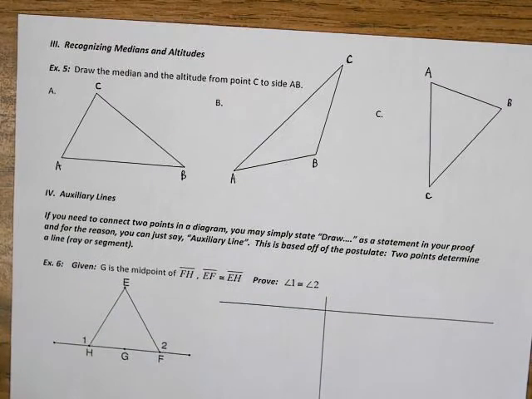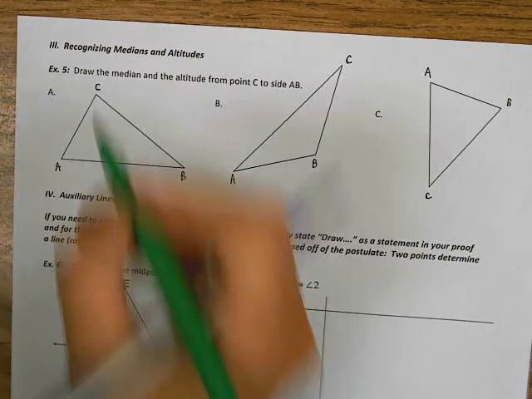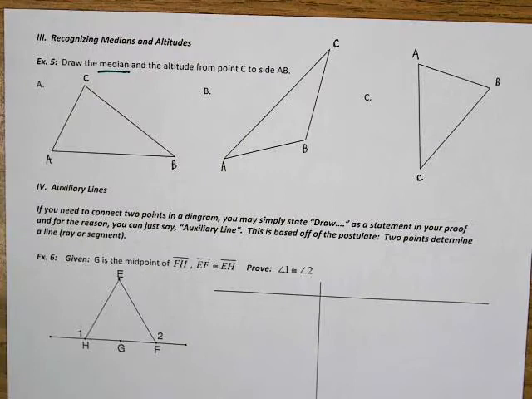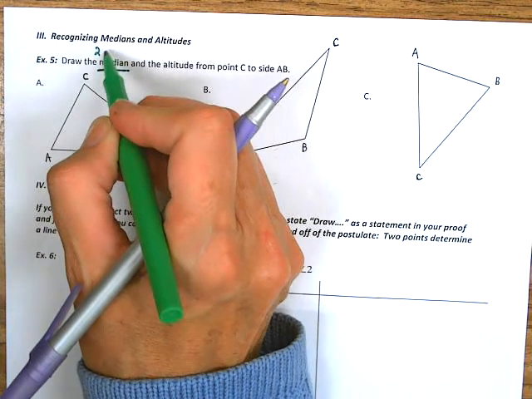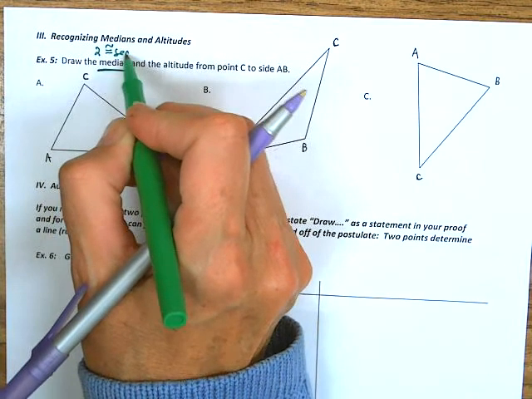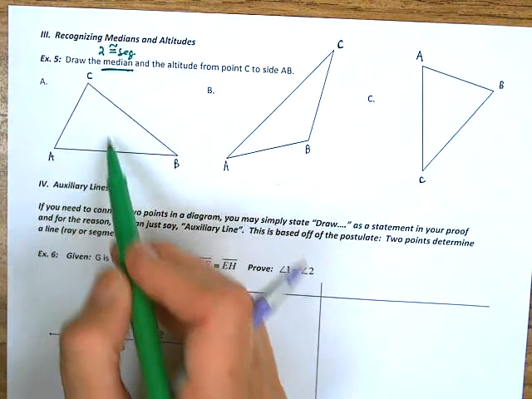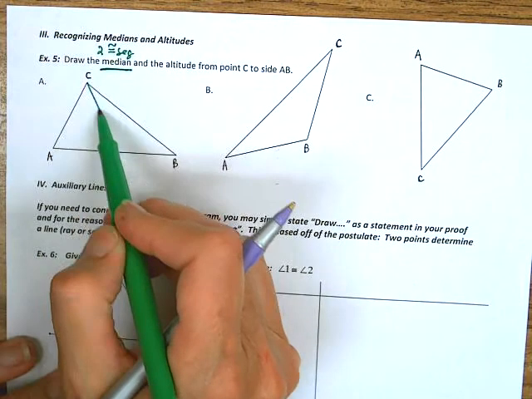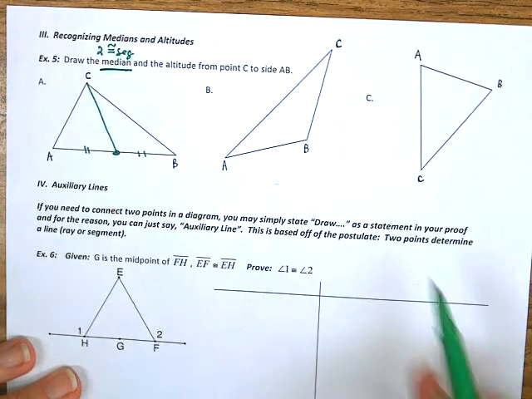So here we just want to make sure we can recognize the difference between a median and an altitude. I'll do them in two different colors here. I'm going to make my medians all in green, and I want to go from C to AB. A median is two congruent segments. So I'm going from C to the opposite side to make two congruent segments. That would be a median.